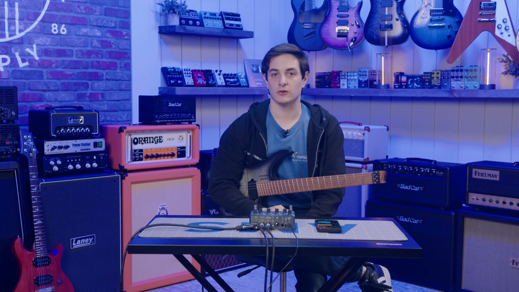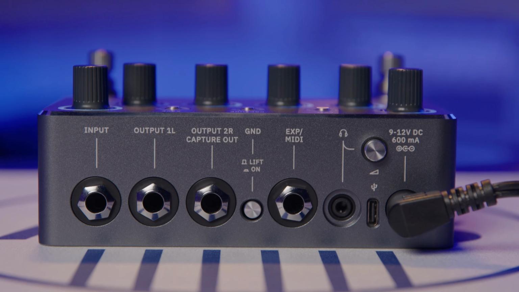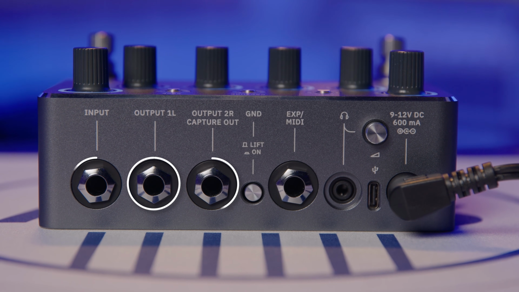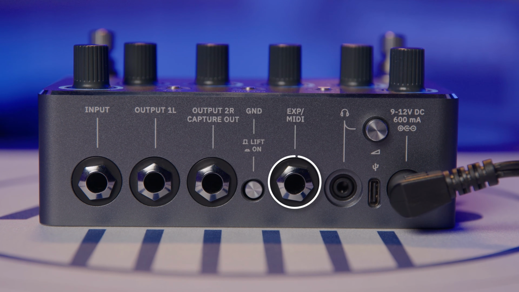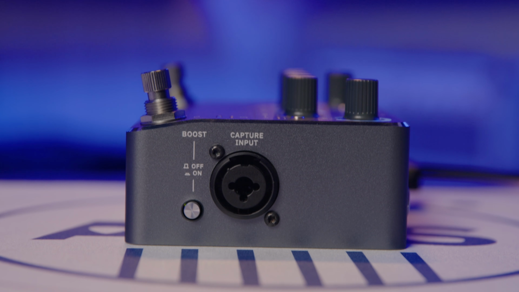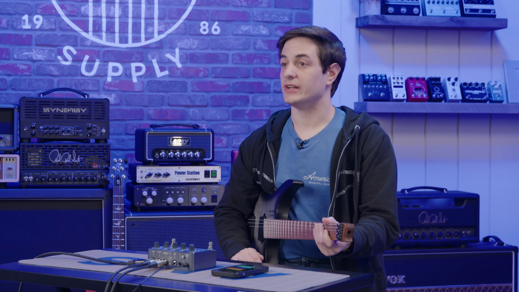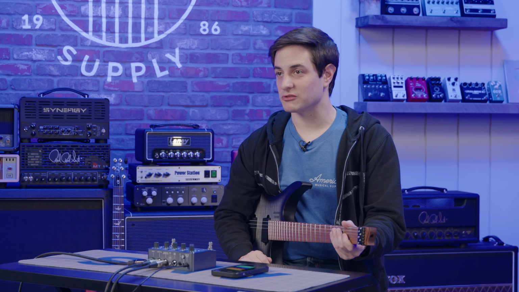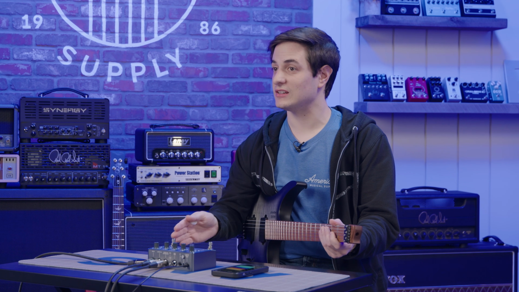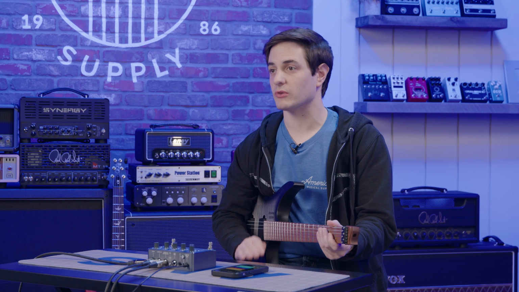So before we dive into neural captures, let's go over the I/O quickly. We have a mono input, stereo output, configurable MIDI or expression pedal input, headphone out with a volume control, USB-C, which you can use to power the pedal, and of course our combo jack capture input, which also has an input boost. The Nano Cortex also doubles as an audio interface that can record your Nano Cortex and DI tone simultaneously, which is great for the studio.